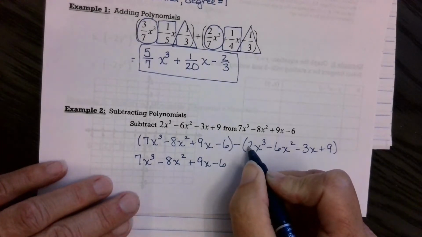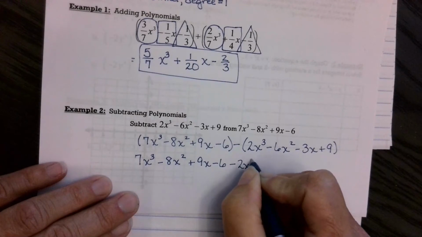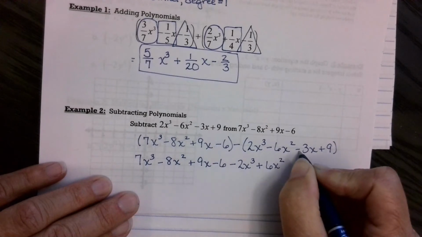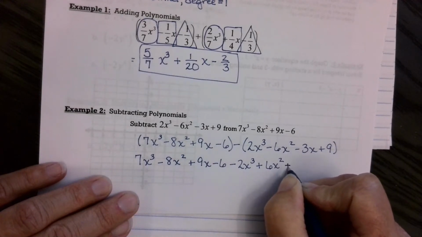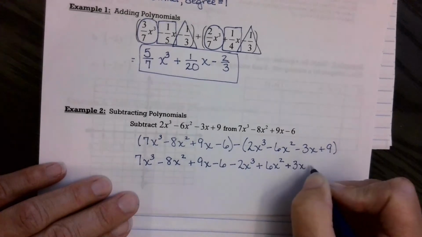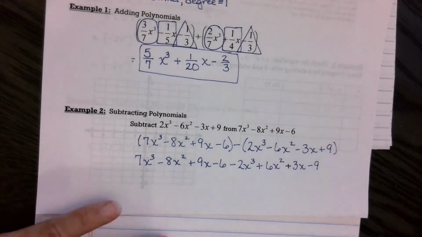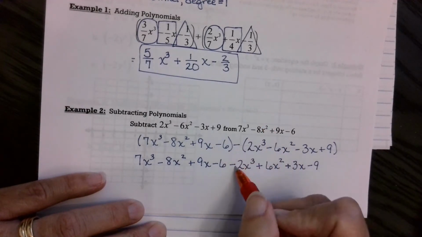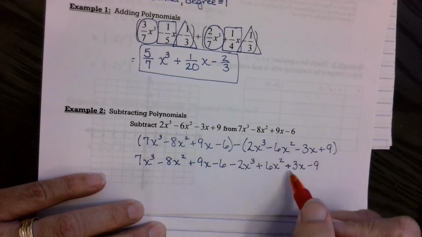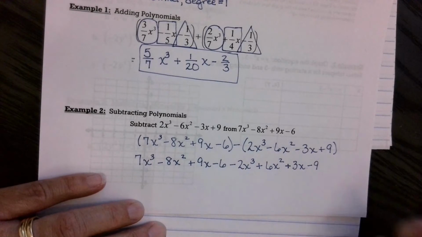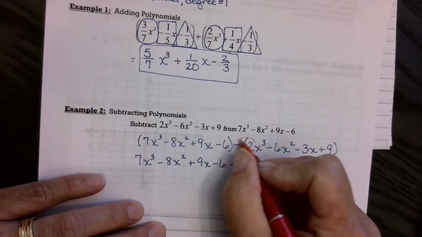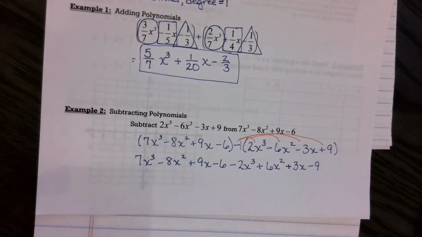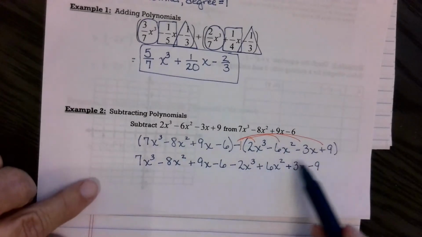Okay, this is positive, it becomes a negative 2x cubed. This is negative, it becomes a positive 6x squared. This is negative, so it becomes a positive 3x, and this is a positive 9, it becomes a negative 9. Because there's two ways you can think about this. You can say distribute a negative sign, negative times a positive is negative, negative times a negative is positive, negative times a negative is positive, and negative times a positive is negative. Or you can put a negative 1 here and distribute it that way. Either way, I just change my signs, but this is why we can do it.